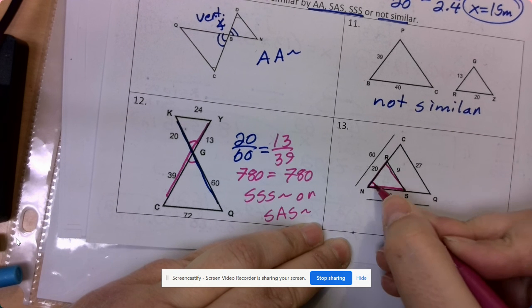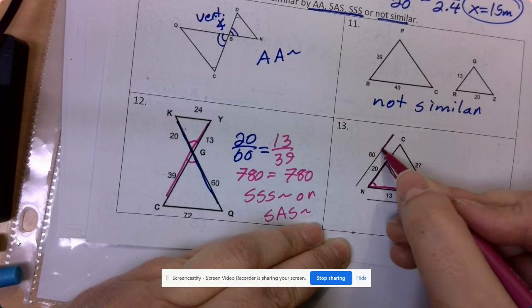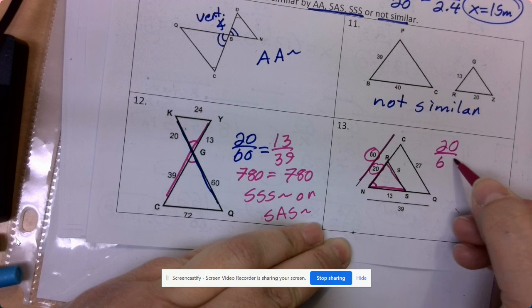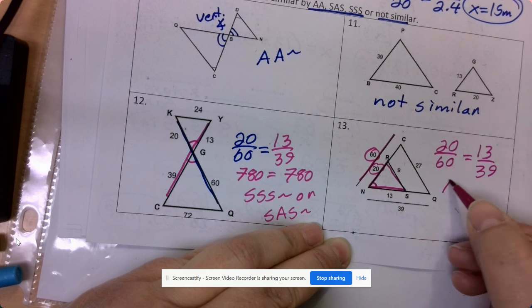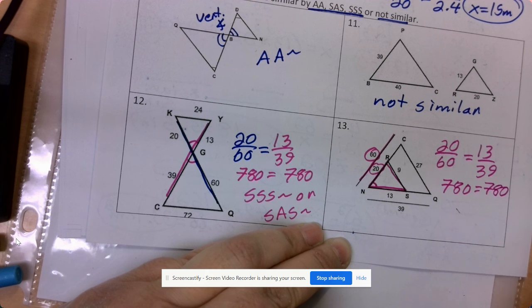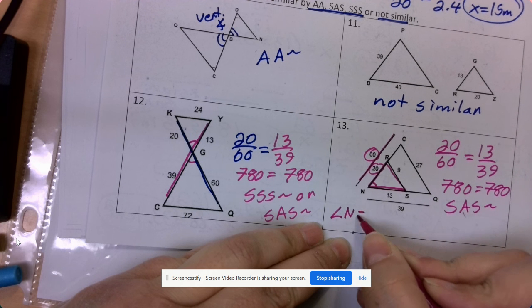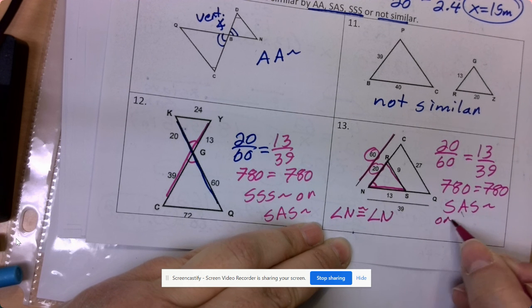So they share that side n, okay? So 20 over 60 is equal to 13 over 39. We just did that one, so we got 780 over 780, okay? So we could use, again, side, angle, side similarity. Notice that they share that angle n, so reflexive property with our angles, or you could also use side.